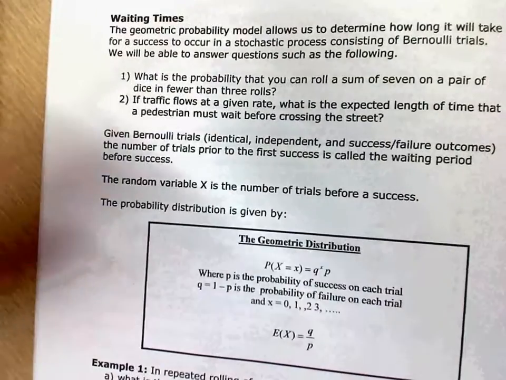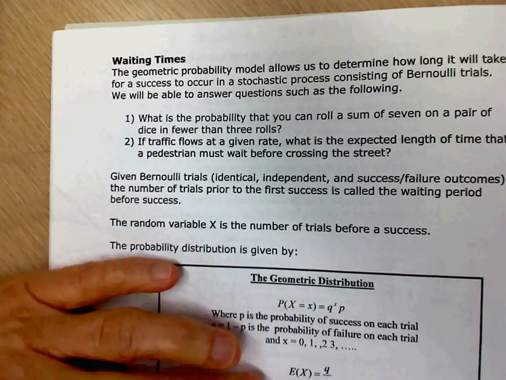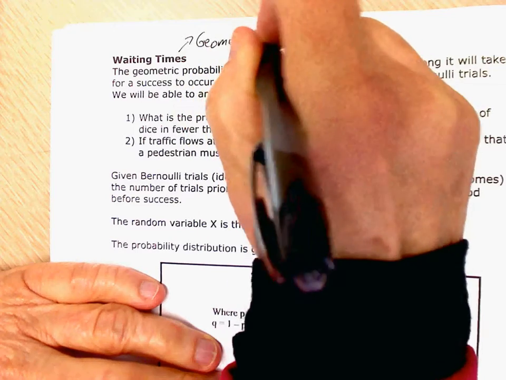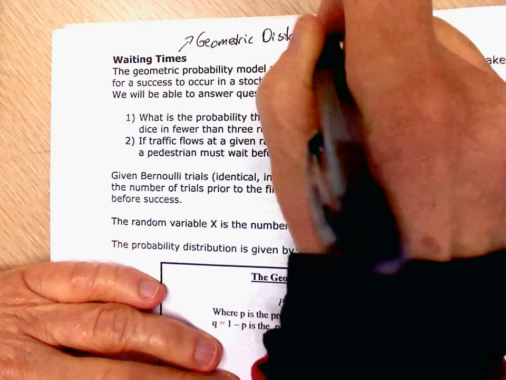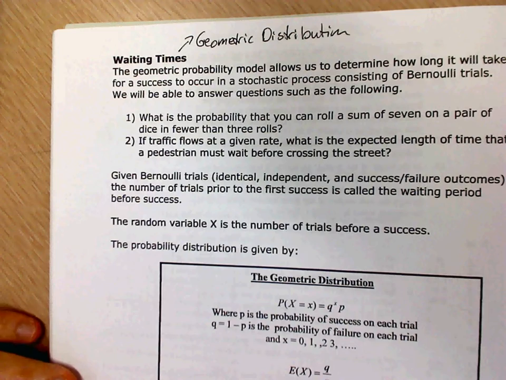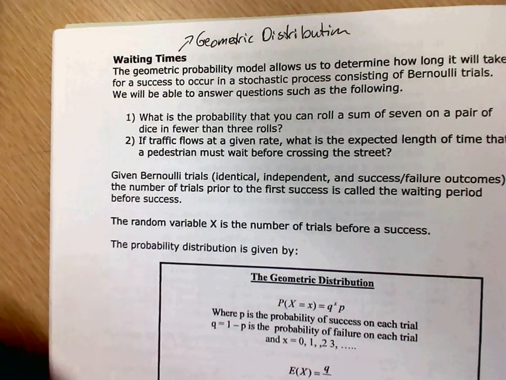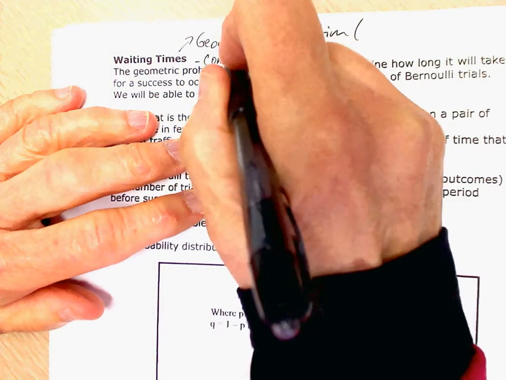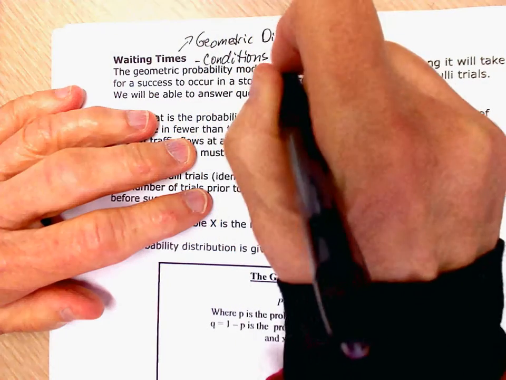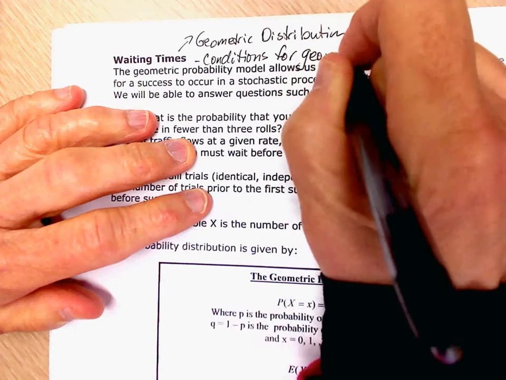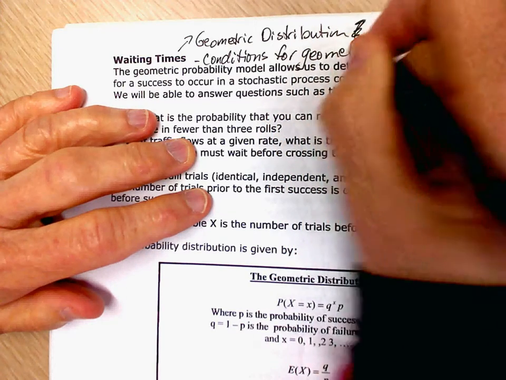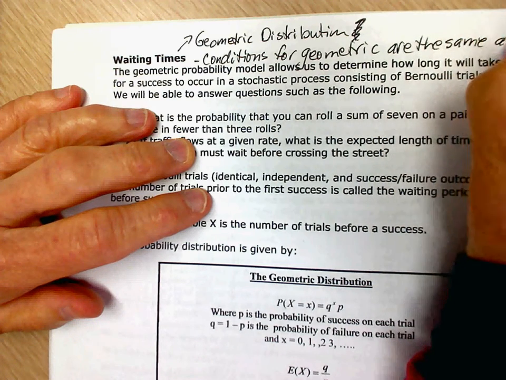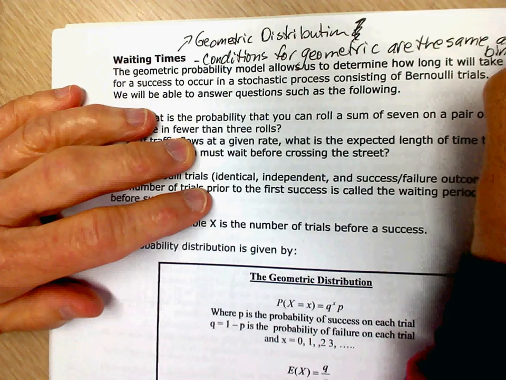So for waiting time type of problems, they're actually called geometric distribution. Okay, so the conditions for the geometric distribution are the same as binomial. Conditions for geometric are the same as binomial. Okay?